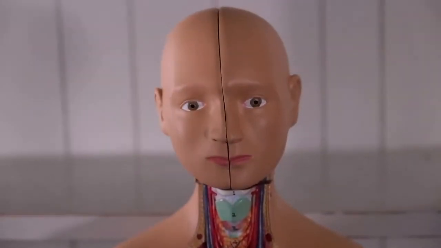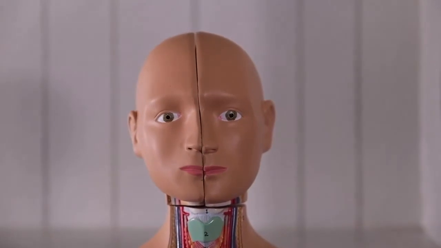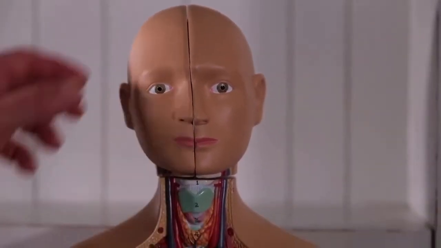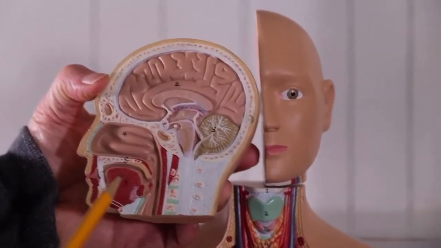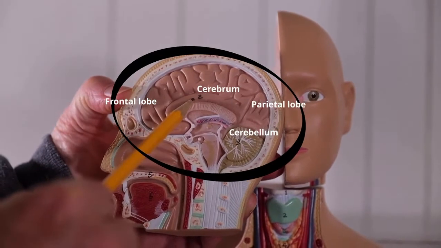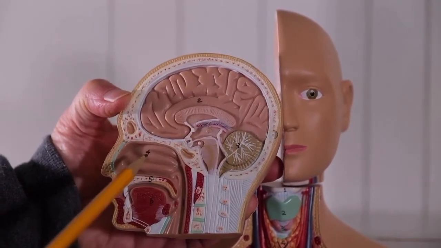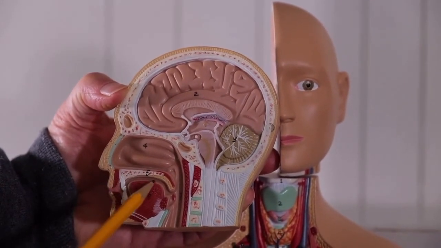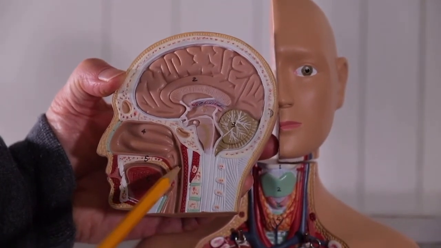Meet our friend Pat. Pat is going to help us learn some basic anatomy and the location of some of the major organs found in the human body. So let's get started with the head region, and as I open it up, you can see here's the brain, and there's the cerebrum, the cerebellum. Now let's move to the nasal cavity, the oral cavity. This large muscle is the tongue, and at the back of the throat is the pharynx right here.